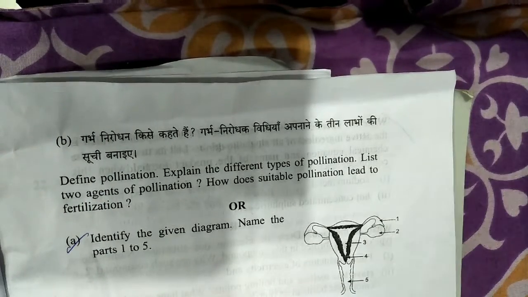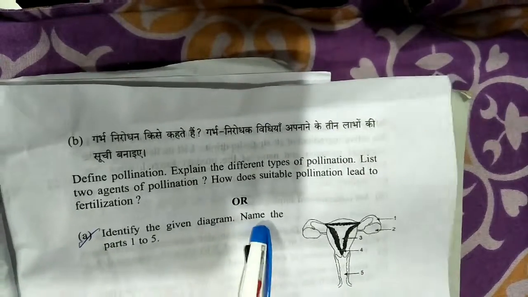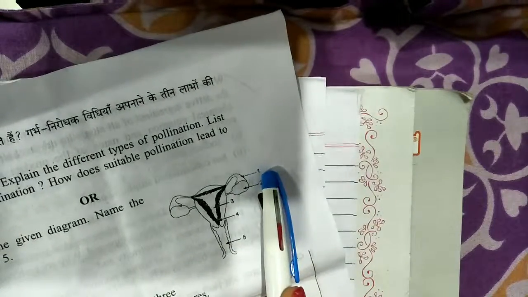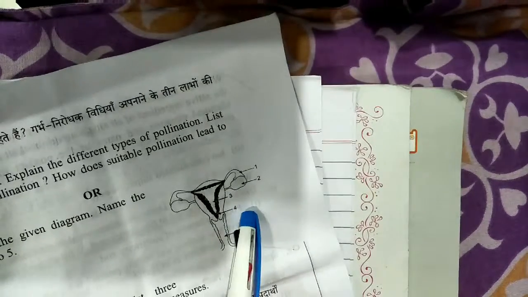Question number 19. I attempted the second part. Identify the given diagram. Name the parts 1 to 5. So the first part is fallopian tube. Second is ovary. Third is uterus. Fourth is cervix. And fifth is vagina.